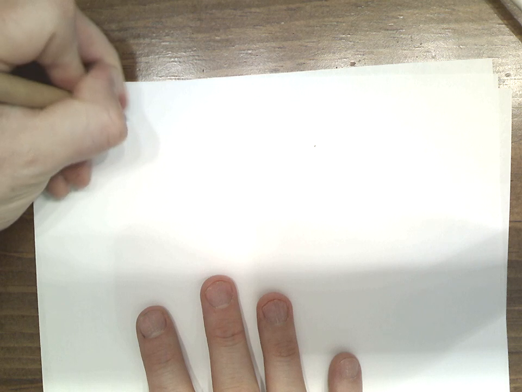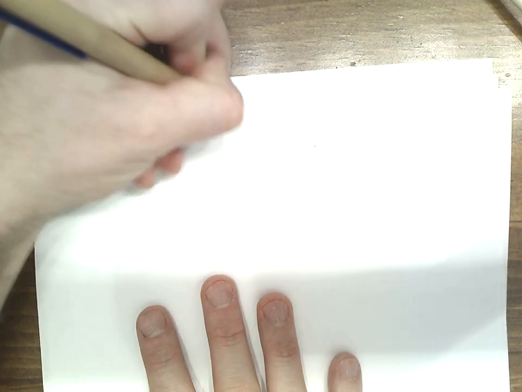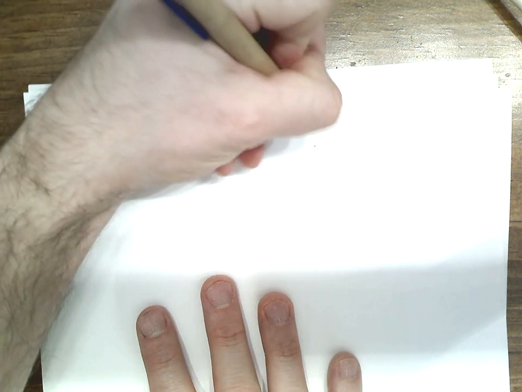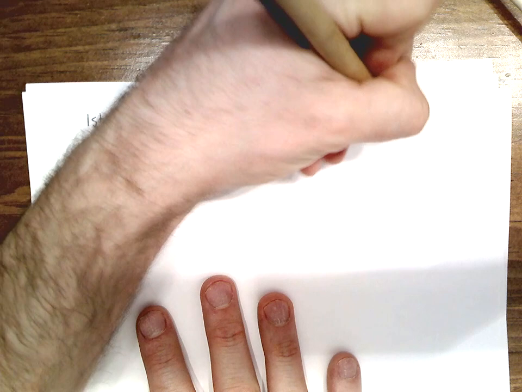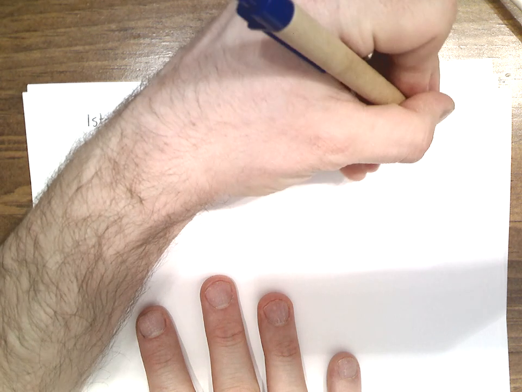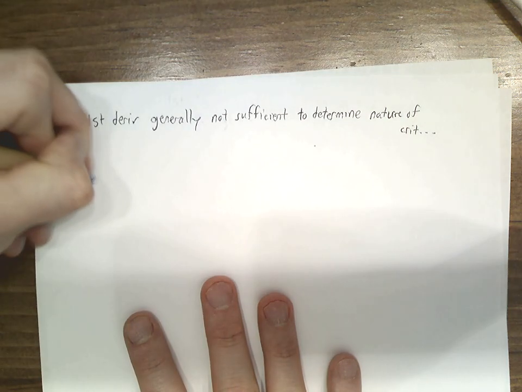So the first derivative was not enough. First derivative, generally not sufficient to determine the nature of the critical point. Well, enter the second derivative test.